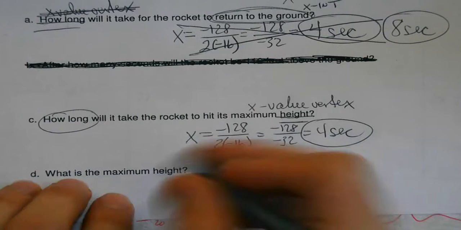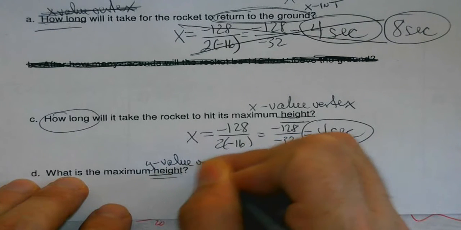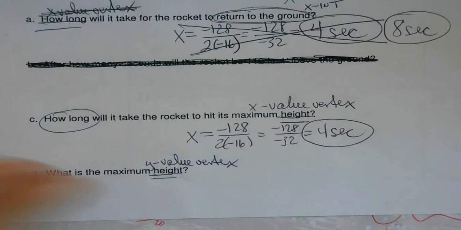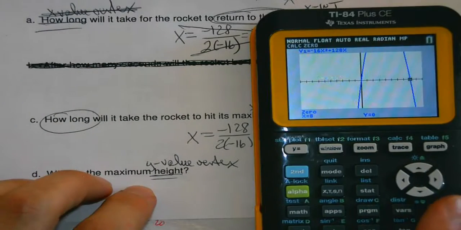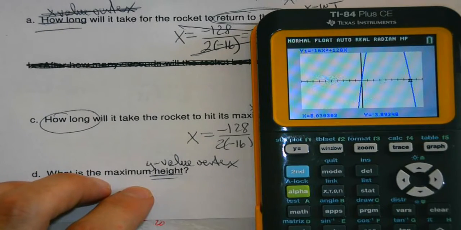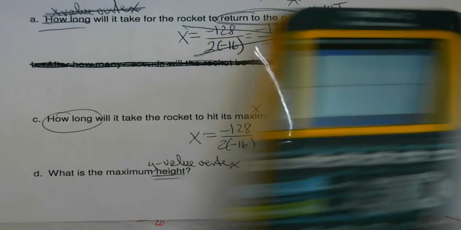And finally, what's the maximum height? Y value vertex. Did you say, Harty, are you sure about this? Yes, I'm sure. So again, I knew the x value of my vertex is 4. Trace 4. Y value 256.